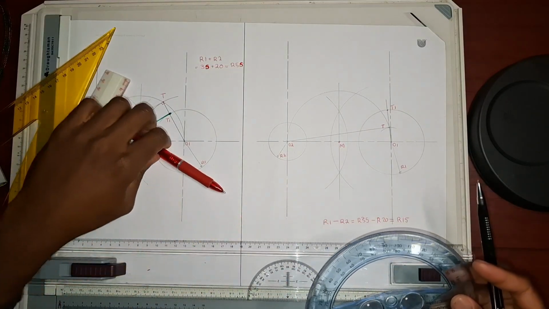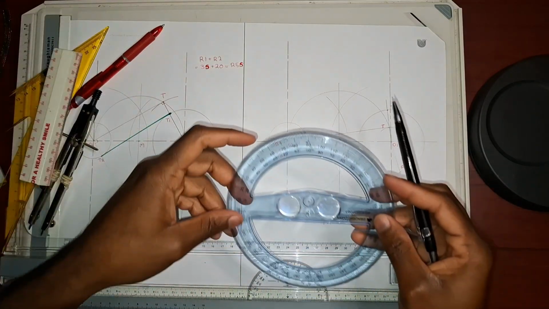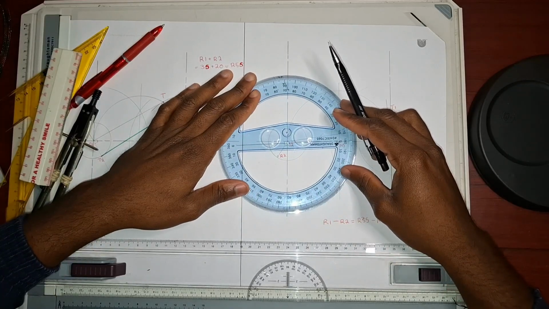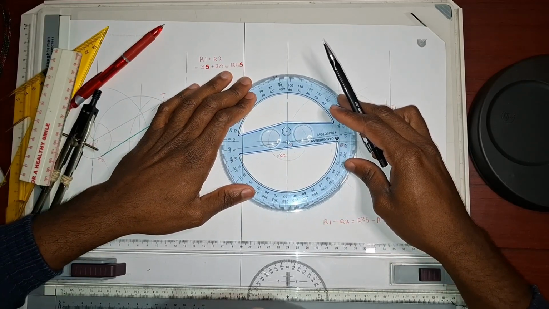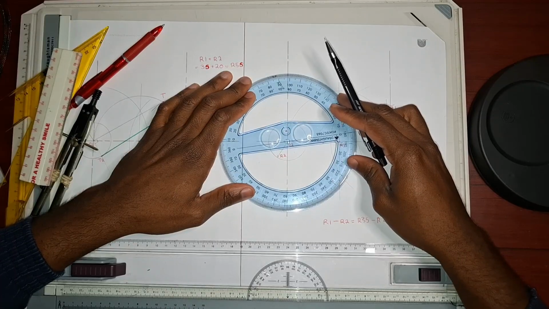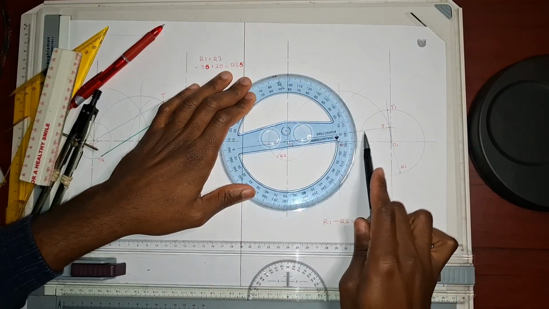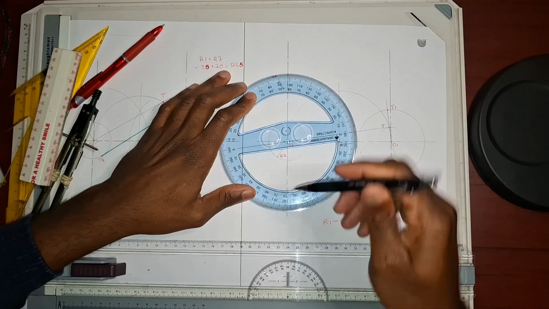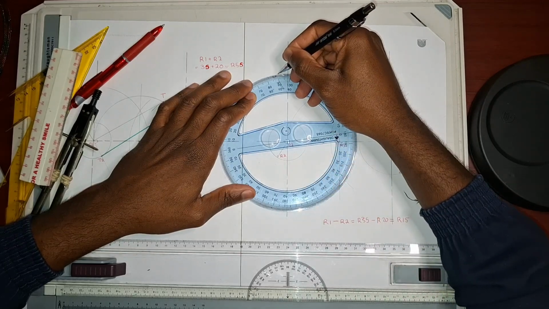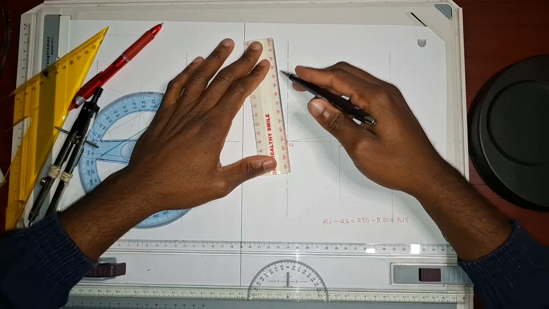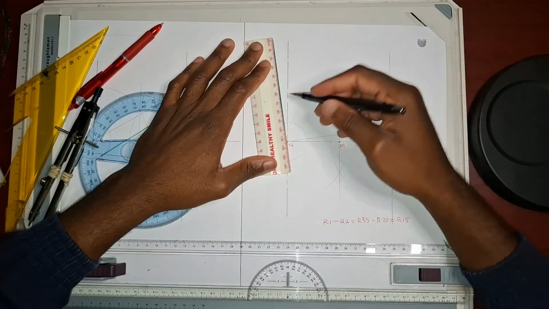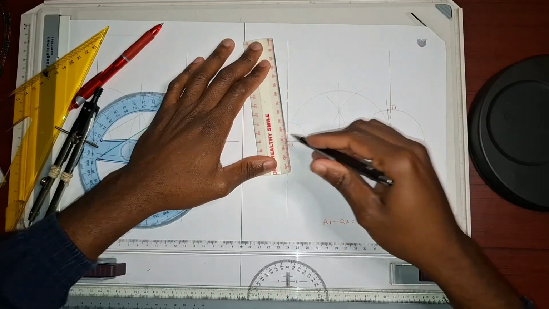Since the other time I used the set squares, let me use a protractor this time. You place a protractor right there, then you align that line like this. See here, align it like that, then you go for 90 degrees. Like that. Then you can draw a line.